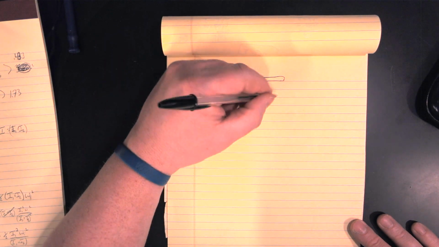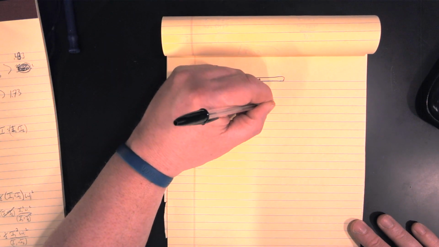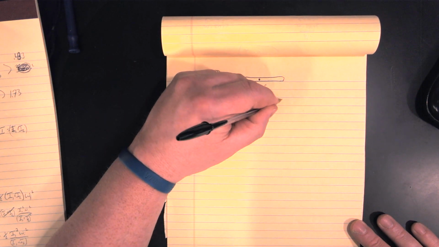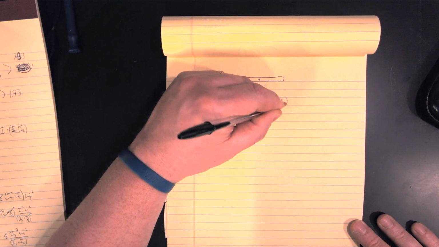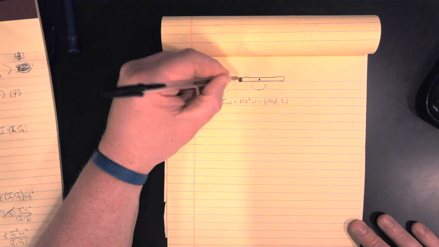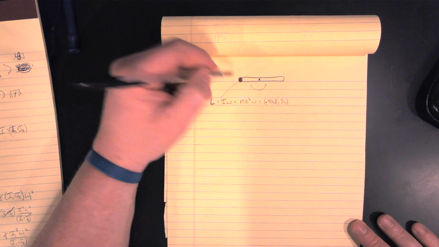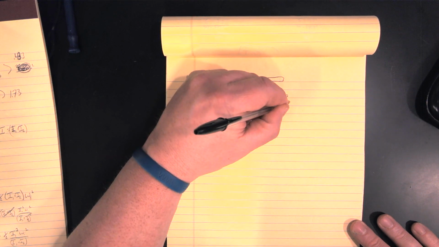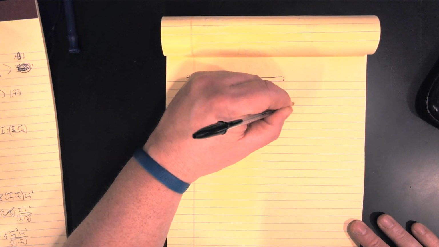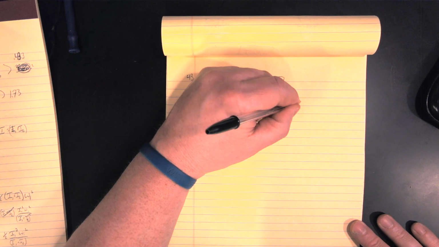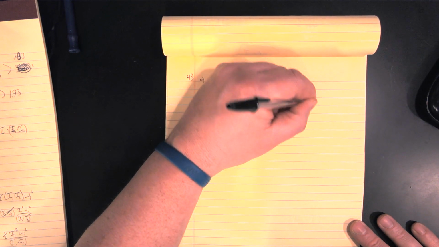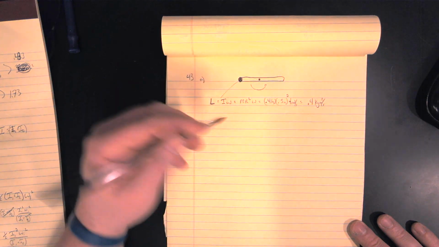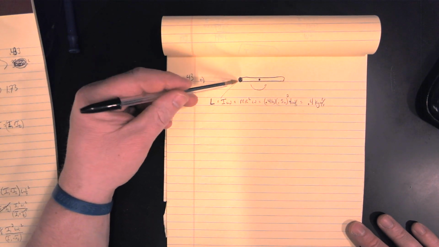Now the mass they give us is 0.4 kilograms. The distance from the point of rotation is going to be 0.5 meters, because it's on a meter stick and it's the 50 centimeter mark, so that radius has to be 0.5 meters. But don't forget to square it. They also tell us that the angular velocity is 4 radians per second. Put that all together, and I end up getting 0.4 kilogram meters squared per second. That's my angular momentum of that piece.